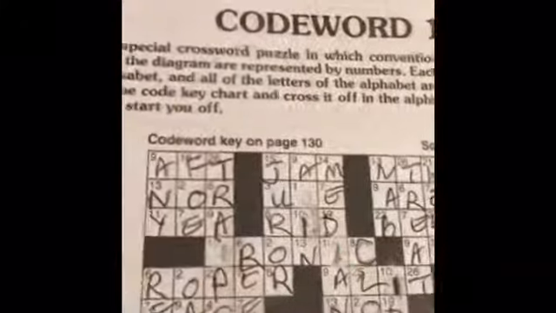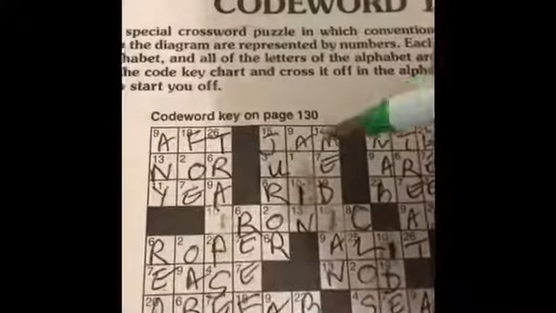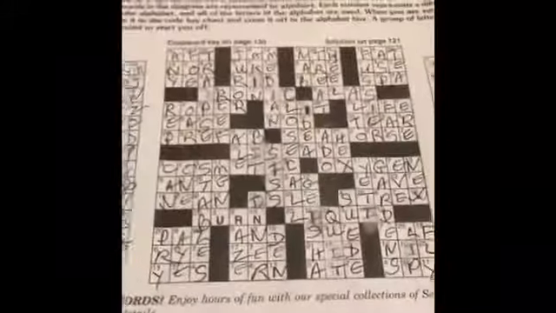What letter didn't we use? We didn't use the letter K. So 1 is going to be K. That's the letter that's left, and it makes sense because we've got uke and we've got a kin. So there we go, code words.